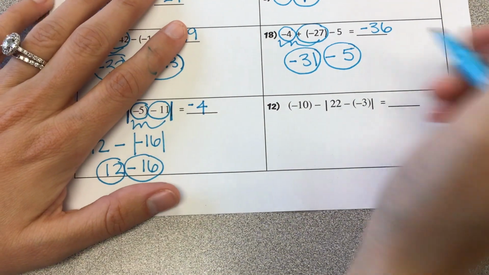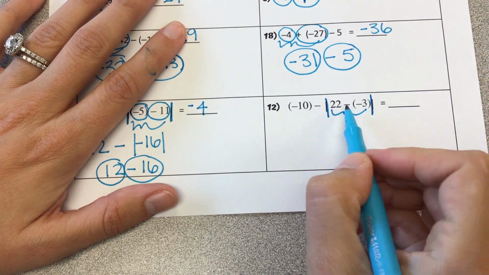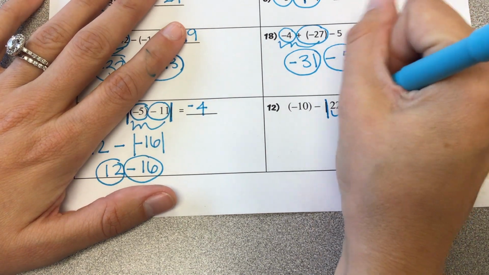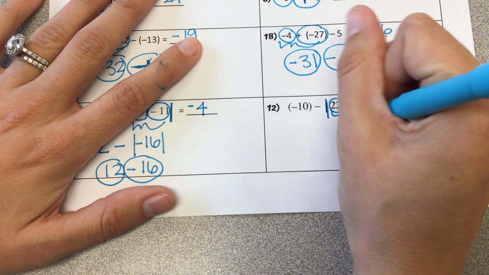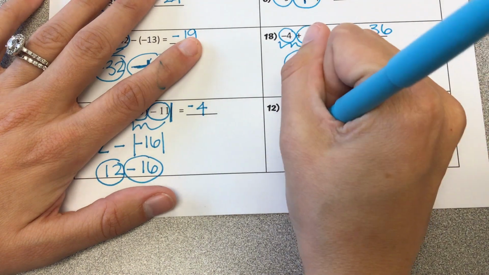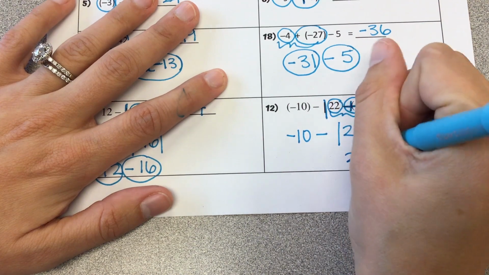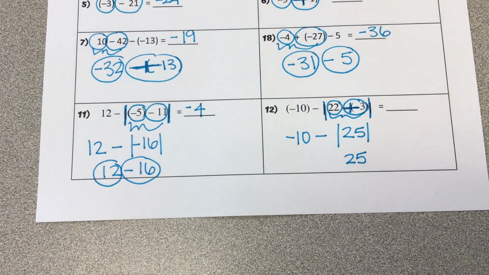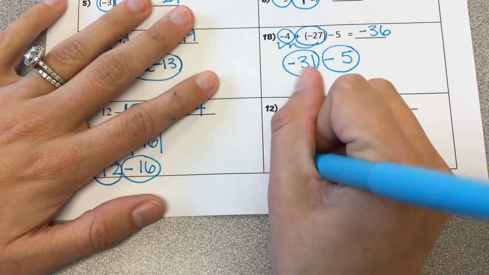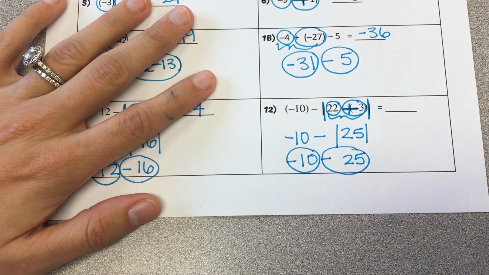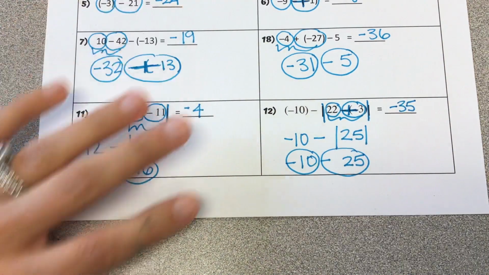Over here, doing it within the parentheses first. When I see this minus a negative, I turn that into a plus. We have positive 22, positive 3, which is 25. Bring down everything else. Find the absolute value of 25, which is 25, not negative 25. Remember, it's always that positive value. Bring down the minus 10 minus. Now we have negative 10, negative 25. They are the same, so we find the sum, which is 35. They were negatives, so it's negative.